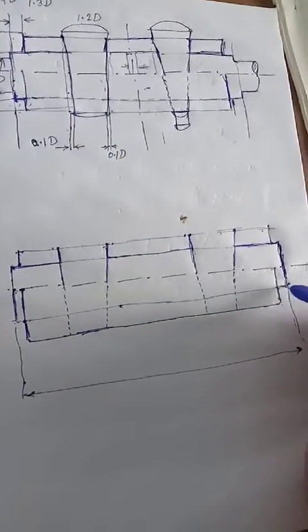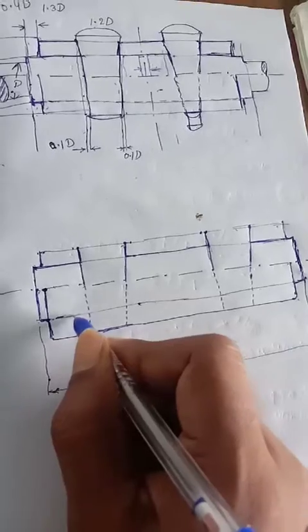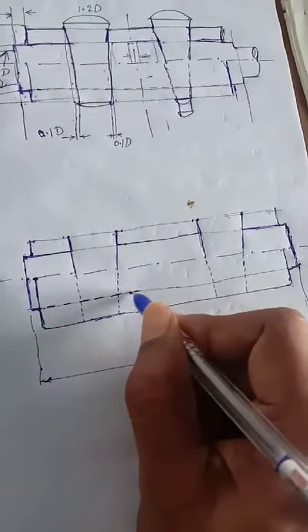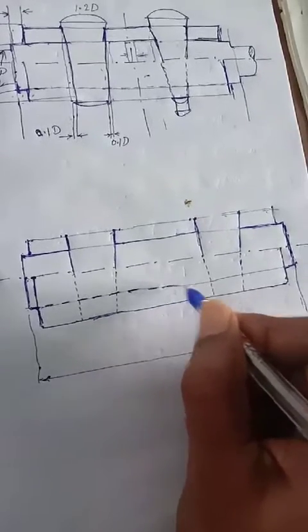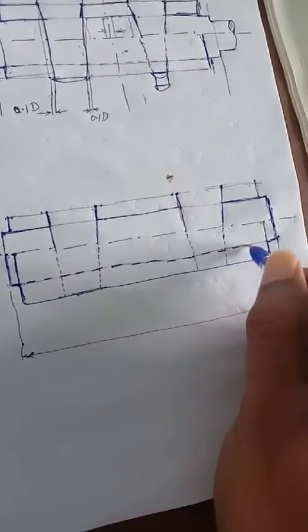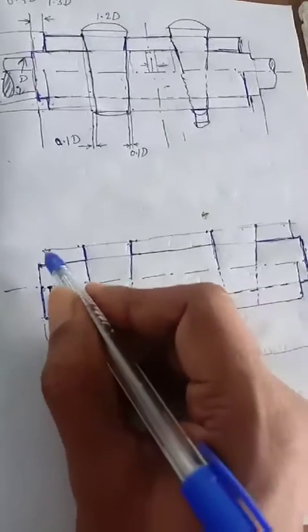This is the shaft end. Here also we are going to draw a thicker line, and these are hidden lines. ఓకే, ఎందుకంటే ఇది ఇన్సైడ్లో ఉంటుంది కాబట్టి మనం వీటిని హిడెన్ లైన్స్ కింద చూపించుకోవాలి. ఈ విధంగా చూడండి, ఇది ఎంటైర్ షాఫ్ట్ and this is the cutter.